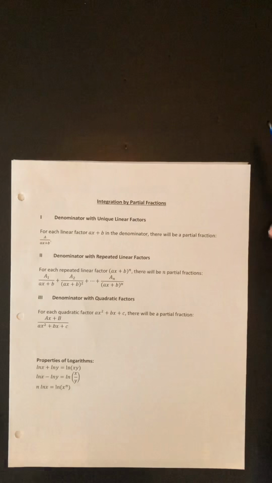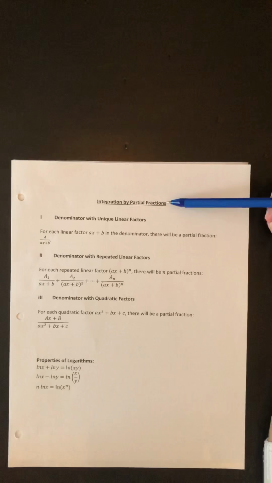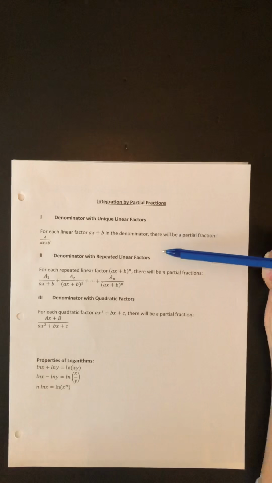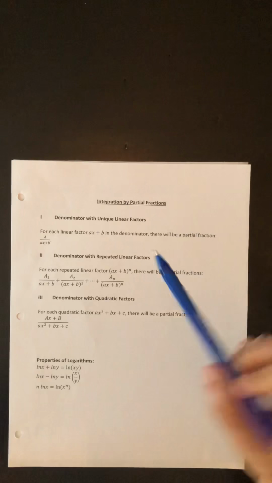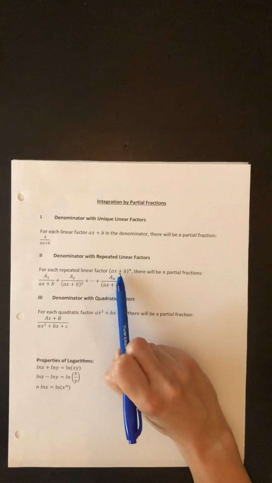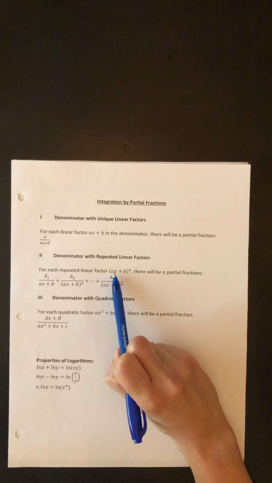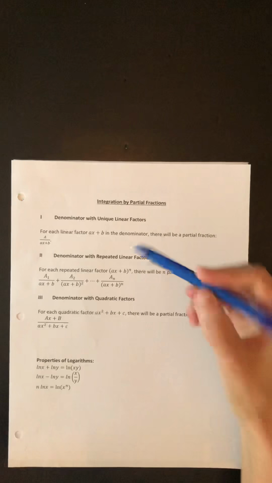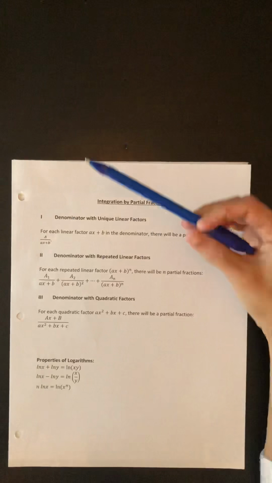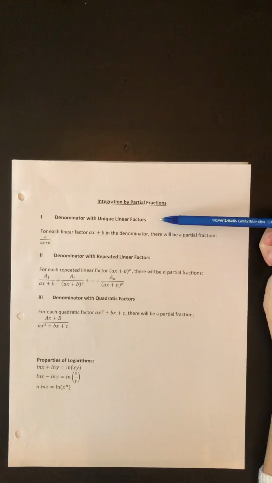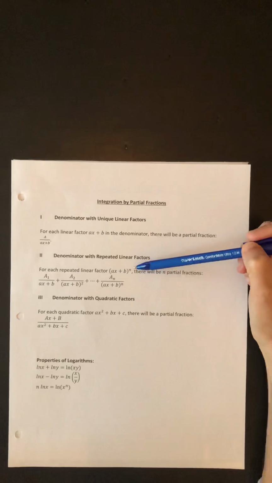Good morning. We return today to integration by partial fractions. We're going to be concentrating on this case, the case where the denominator has repeated linear factors. A repeated linear factor may be any factor that is linear, so of the form ax plus b, but has an exponent here that is larger than 1. We already learned in our last lesson how to handle it when the exponent is 1.